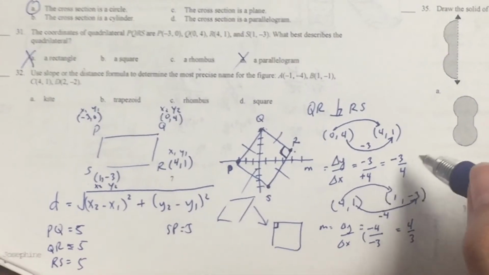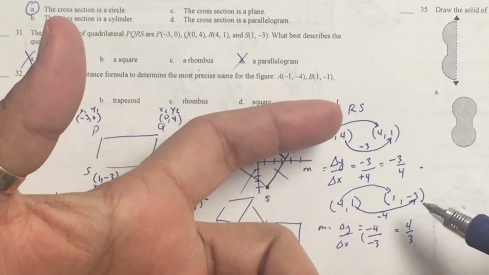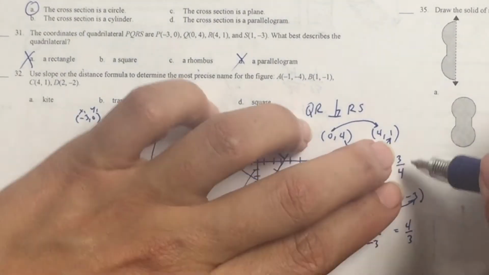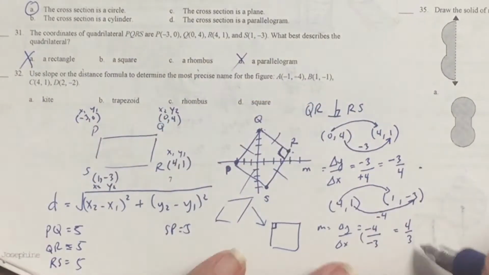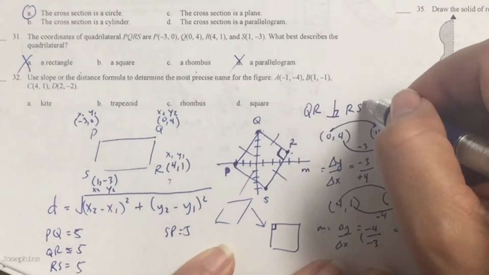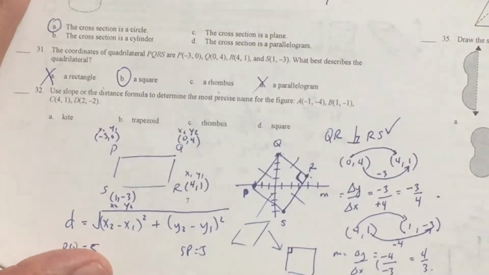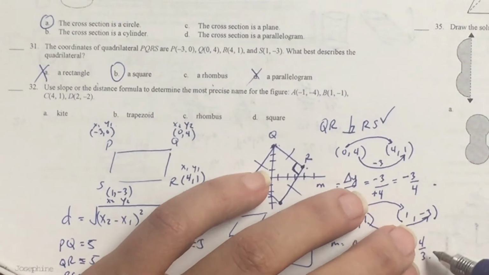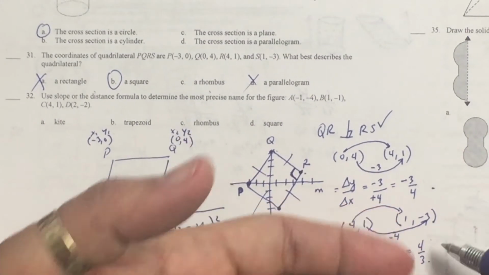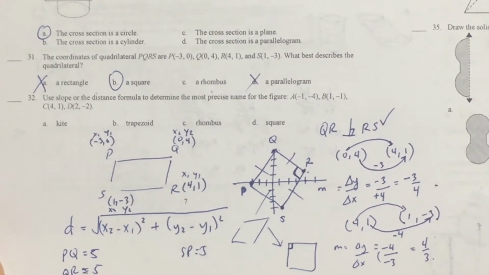All right, so what does perpendicular mean? Perpendicular means that if you take one of the slopes, flip it, and change the sign, they're going to be the same. So take this, flip it. It's going to be 4 over 3. Change the sign. It's going to be positive 4 over 3. That works. So QR is perpendicular to RS, which means it is a square and not a rhombus. I'm also going to check this one. So flip it. It's going to be 3 over 4. Change the sign. Becomes negative 3 over 4. So it's perpendicular.